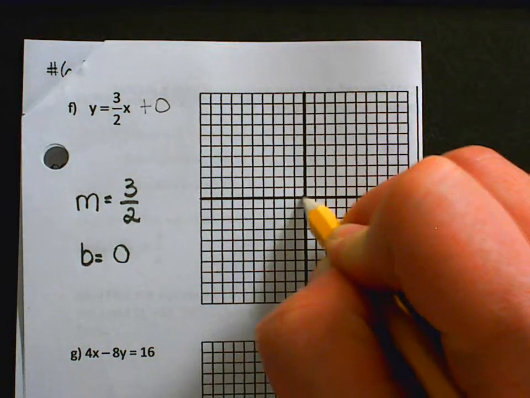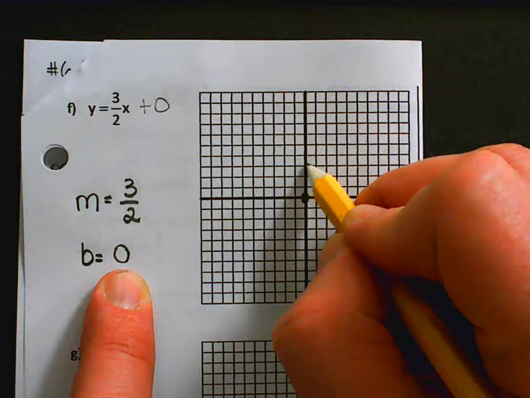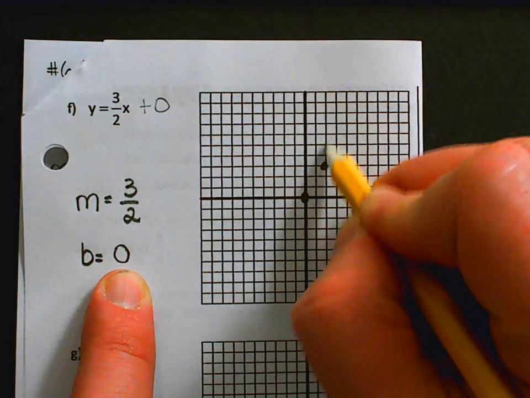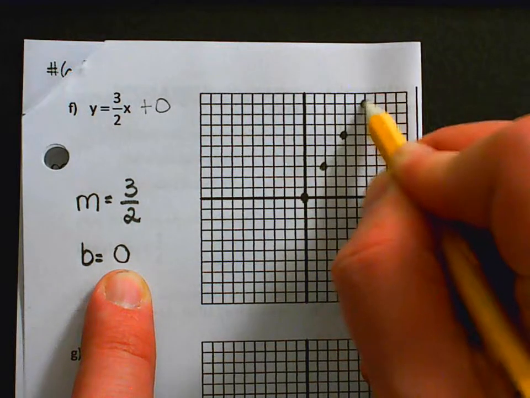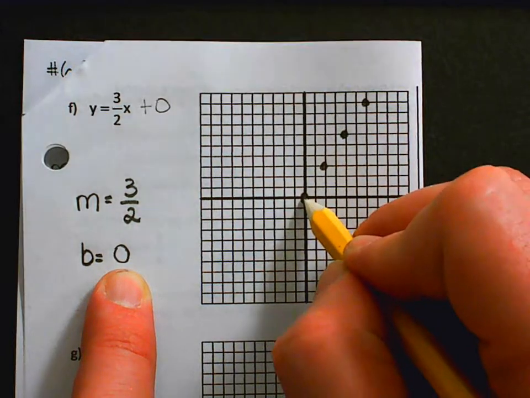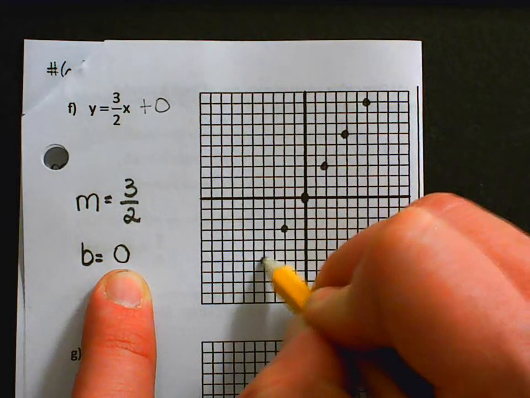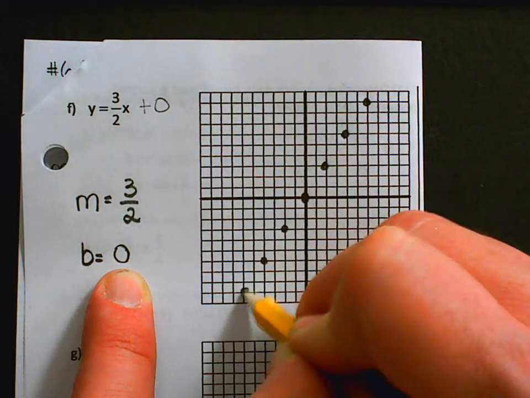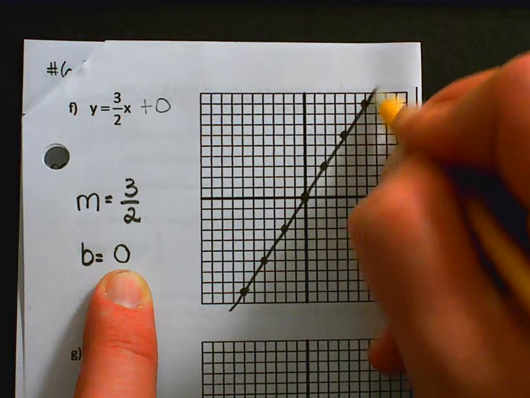So we start at 0, because that's my b. From there, we go up 3 over 2, up 3 over 2, up 3 over 2, and then we go backwards, down 3 over 2, down 3 over 2, down 3 over 2, and there is our graph.